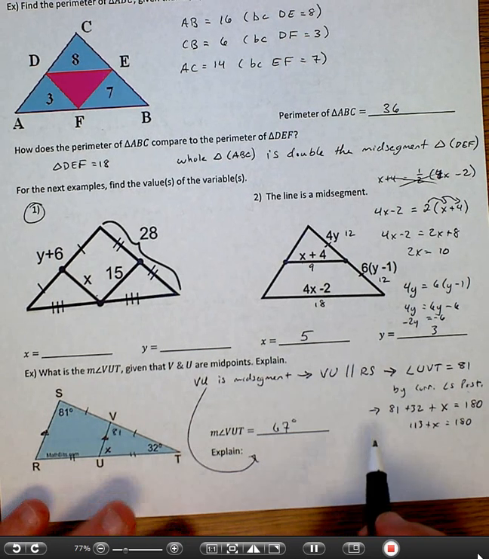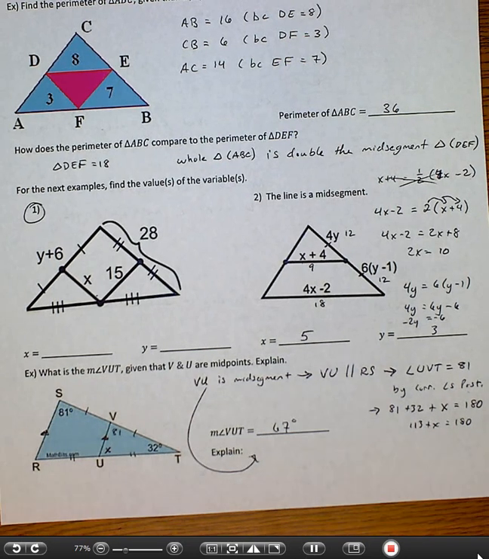Okay. So that's midsegments. We're going to have a few more lessons. It's a short unit, but ask questions on this one if you have any.